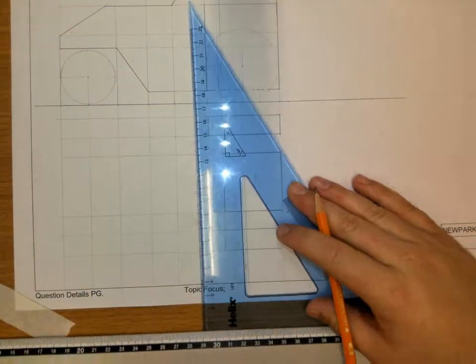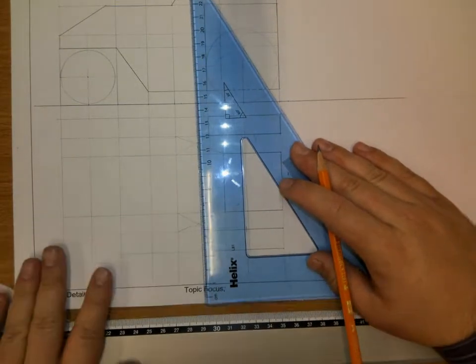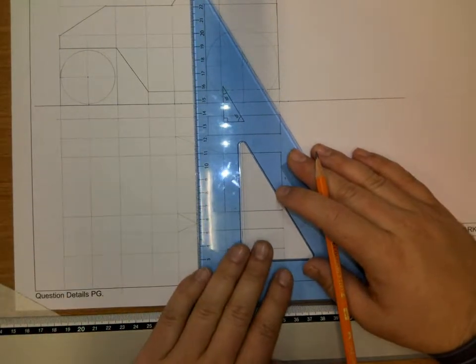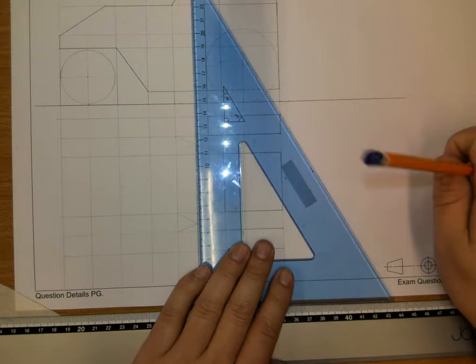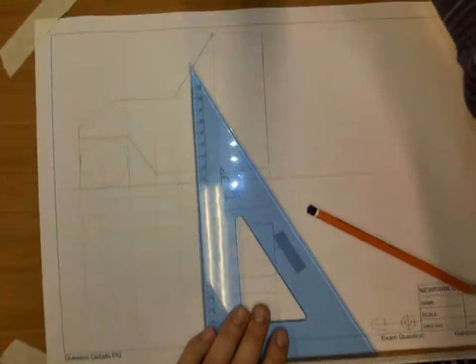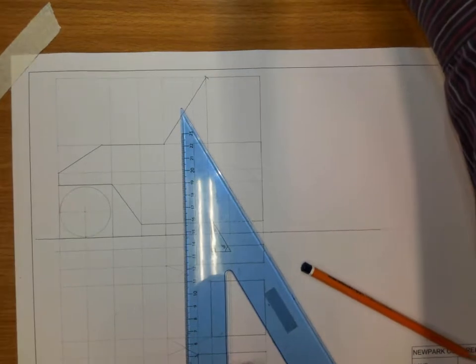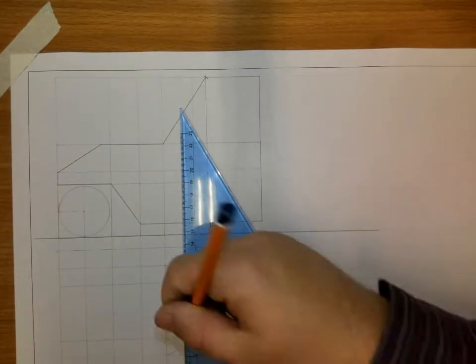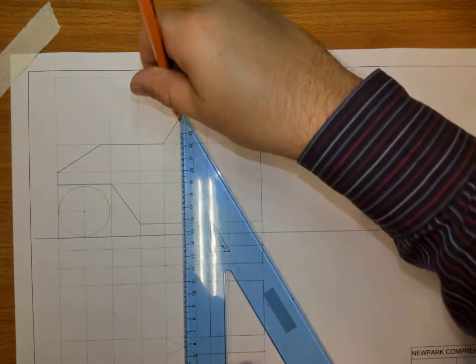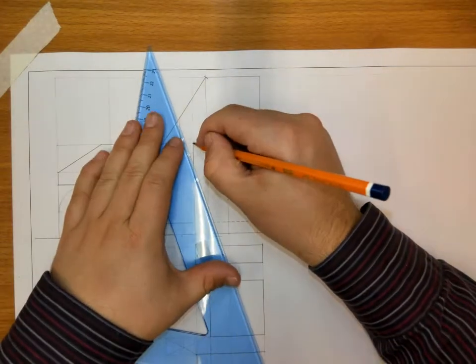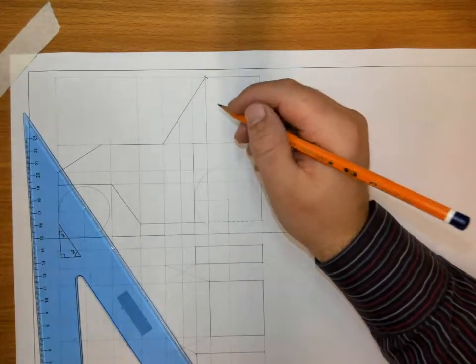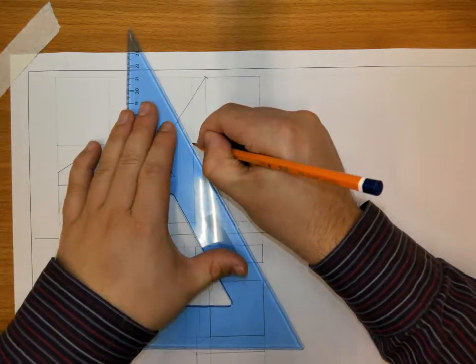So now I'm going to bring those 2 points back up to my elevation, and this is how I complete surface S in elevation.